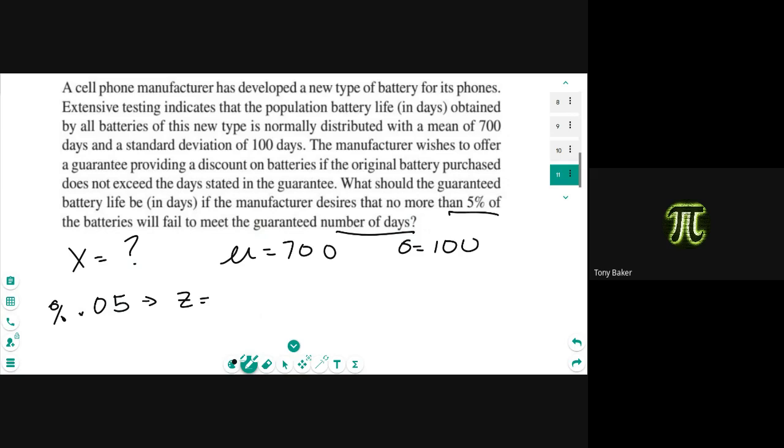I got negative 1.64, because it's kind of caught between 0.5 and 0.495. So you could either use one for that or that, because it's basically right in the middle of the two of them. In actuality, this is not something you would have known before now.